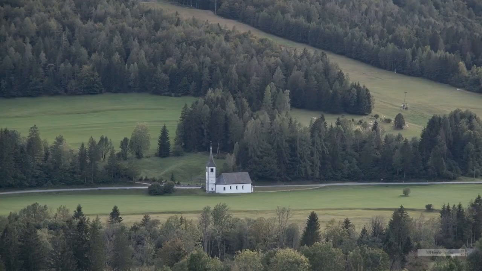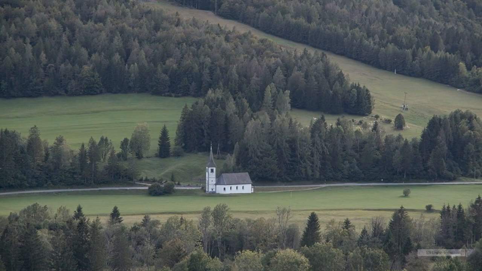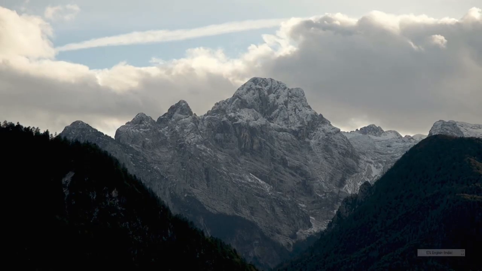So today I'm focusing just on the church in front of me and one of the highest mountains in the country that I'm photographing in.